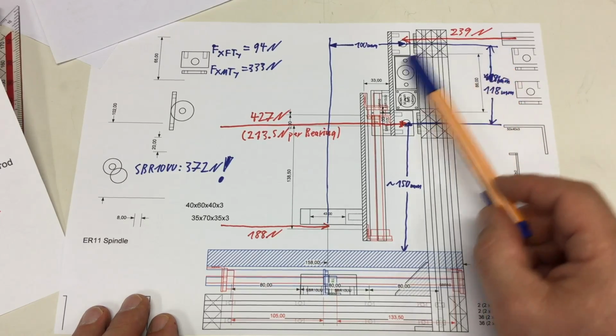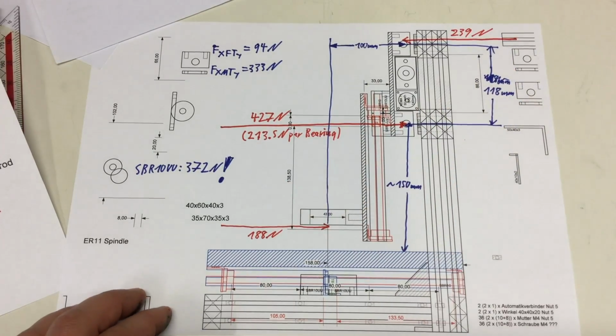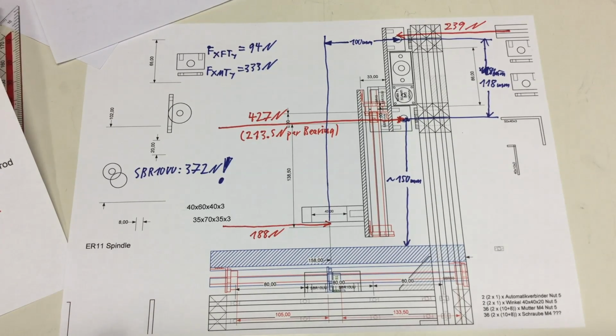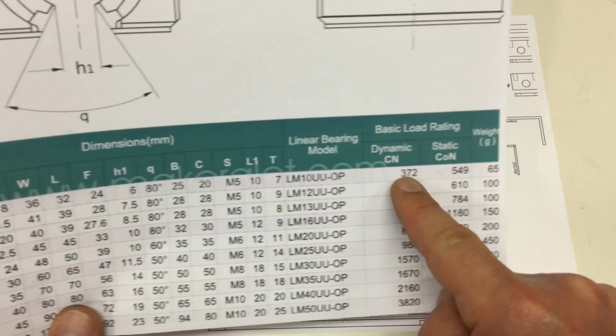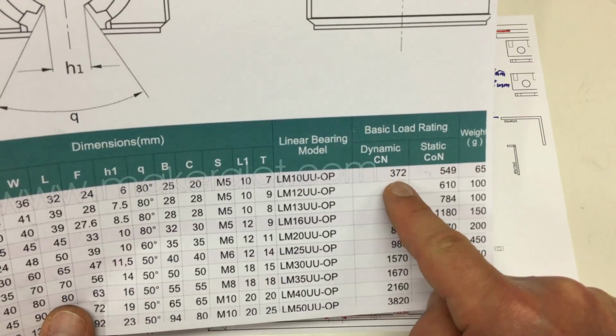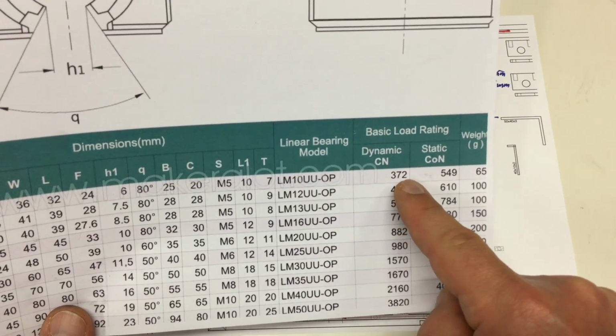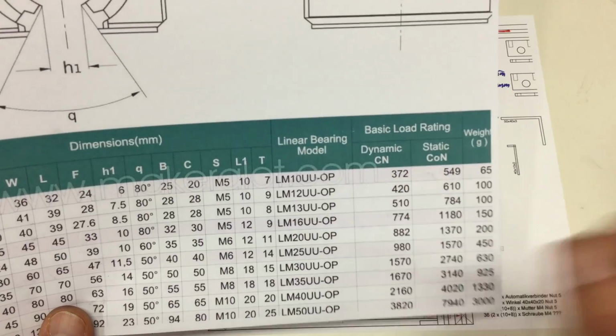Yeah, and then I looked into the data sheet for the SBR 10UU bearings I want to use. If I can find it, it's not here. Oh yeah, here it is. And for SBR 10UU it says maximum dynamic loading is 372.